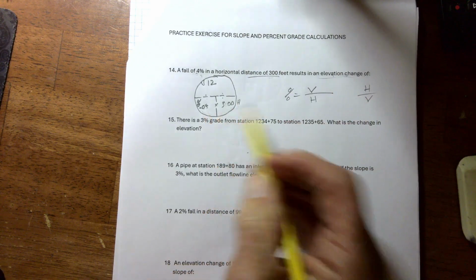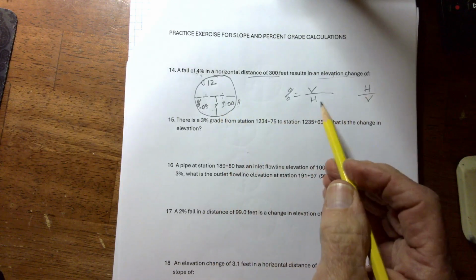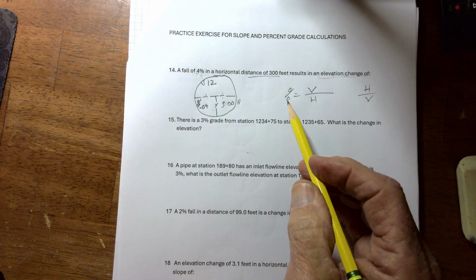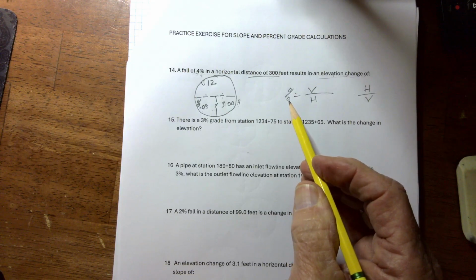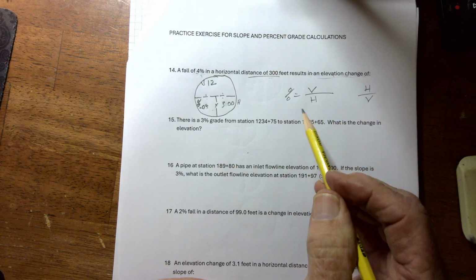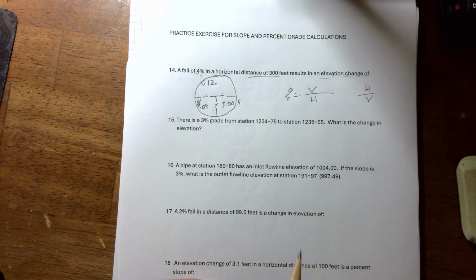So most of ours end up down here where we multiply. Most of the time when you have a given percent rise or fall over so many feet, you'll multiply that percent times those horizontal feet in just about all cases.